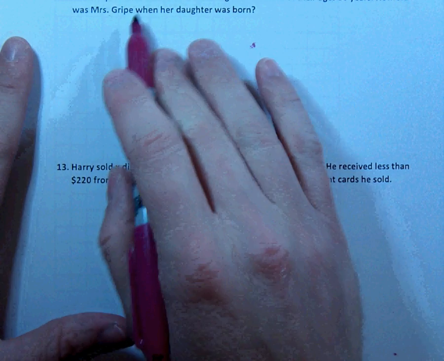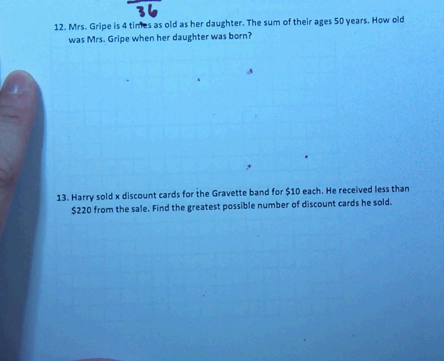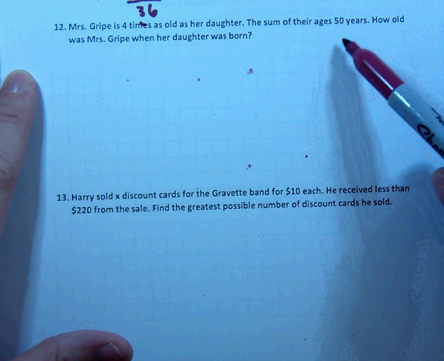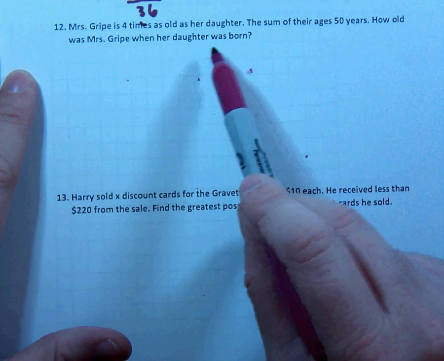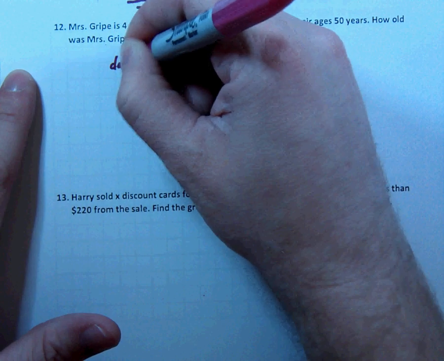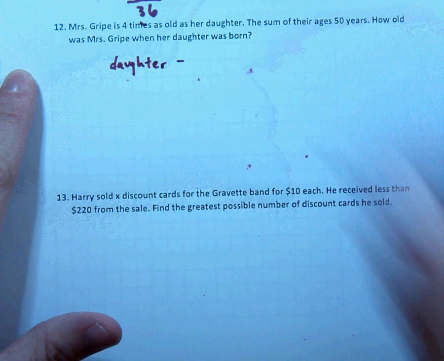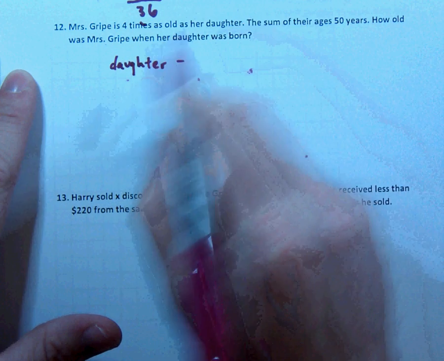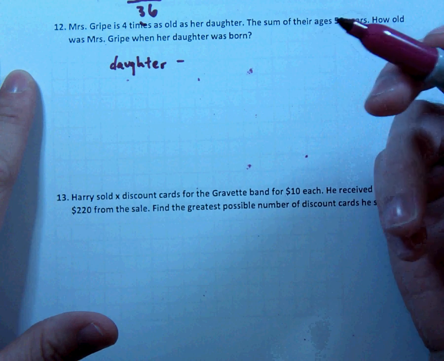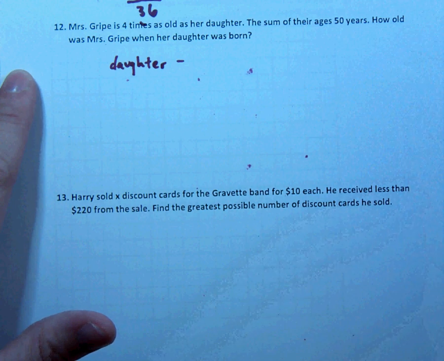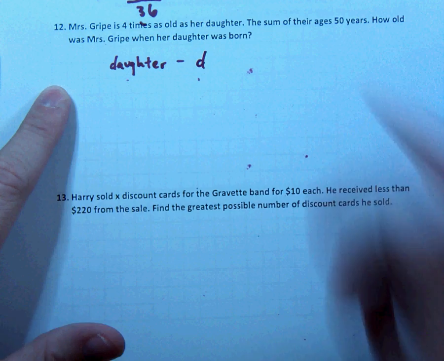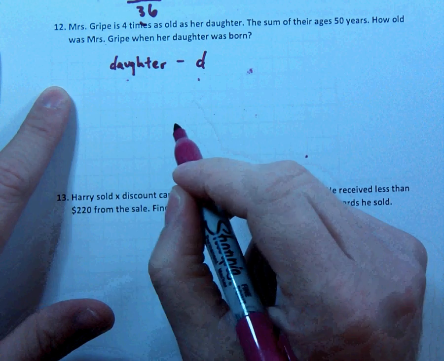Alright. Mrs. Gripe is 4 times as old as her daughter. The sum of their ages is 50 years. How old was Mrs. Gripe when her daughter was born? So the way I do this is I say daughter. We don't know how old her daughter is. And when you don't know how old someone is or the number that is associated with them, we find a variable. So D. So daughter is D.